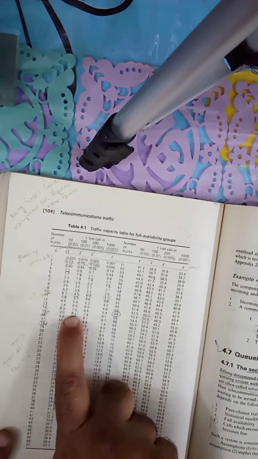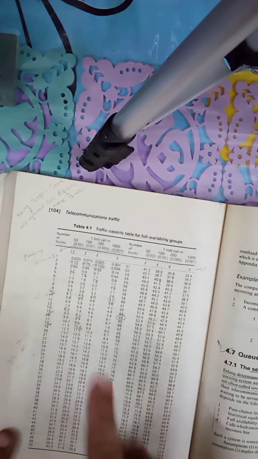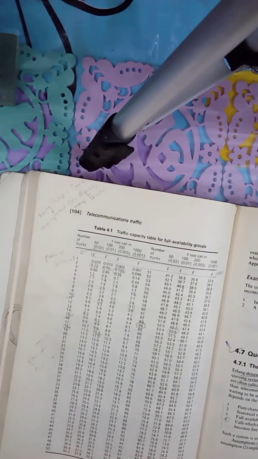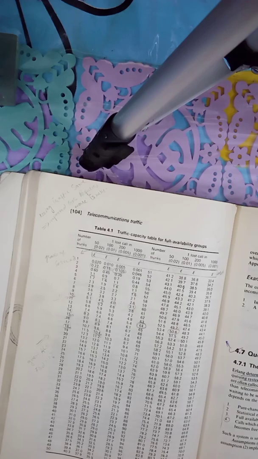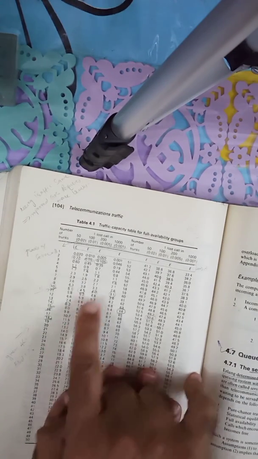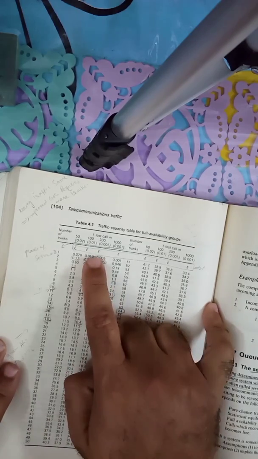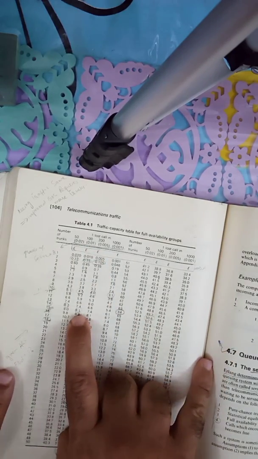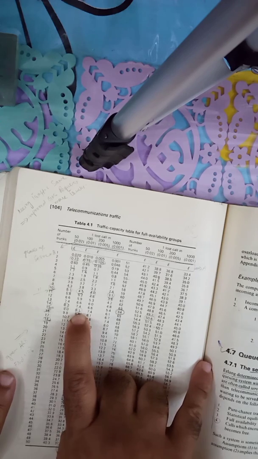We do not have this case of 2 different groups. We have one single group with 2 incoming lines and 15 outgoing lines. Then we can have a grade of service of 0.01 with a traffic of 8.1 erlangs.